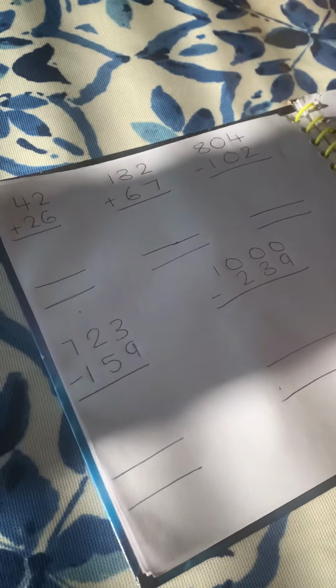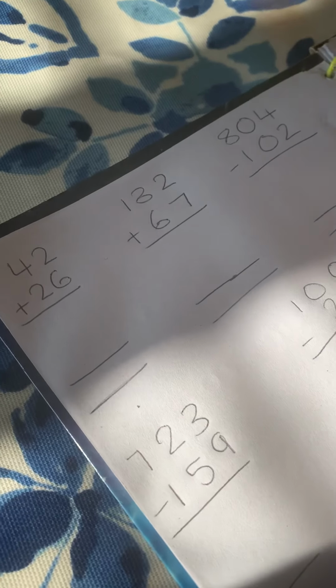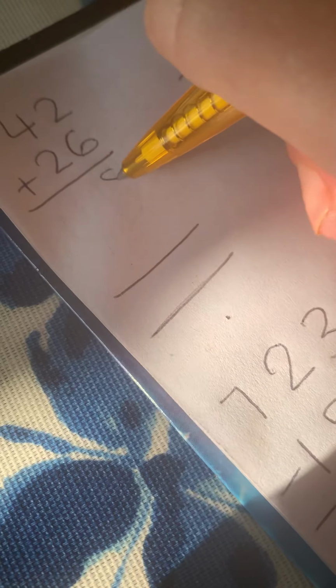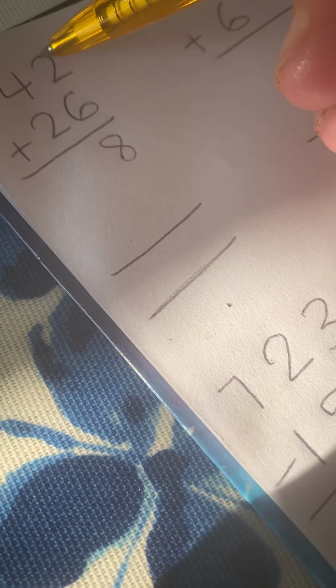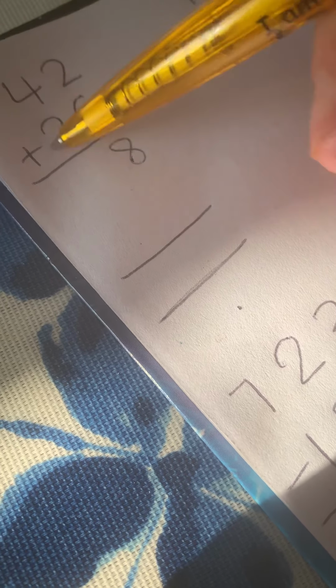Okay, I just want to quickly show and remind you how we do our adding and subtracting using the expanded column method. So I'm going to start with the first one, which is 42 add 26. 2 add 6 is 8. So it's in the ones column, so we put it underneath the ones. And we're looking at the tens column.